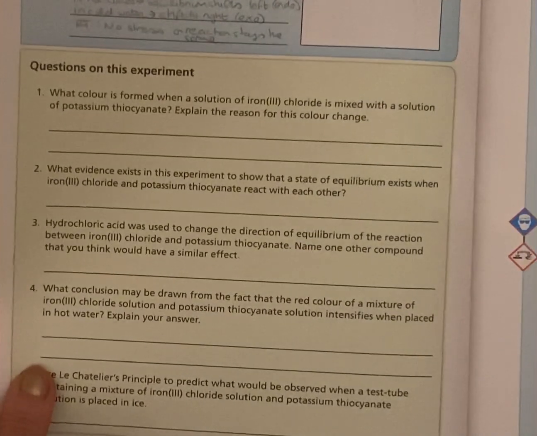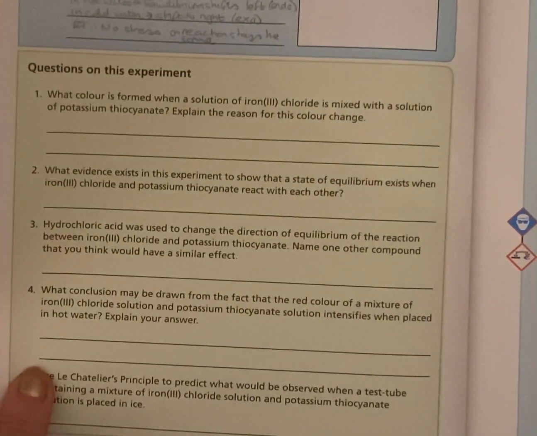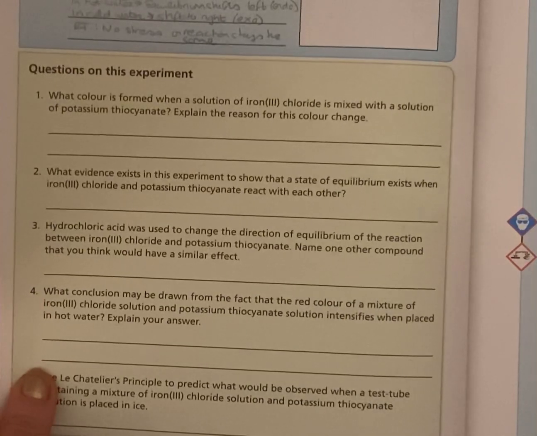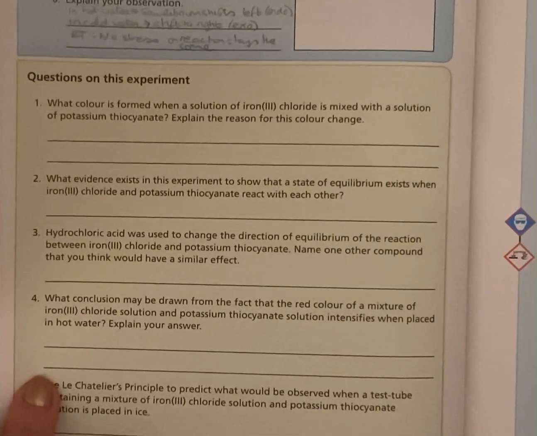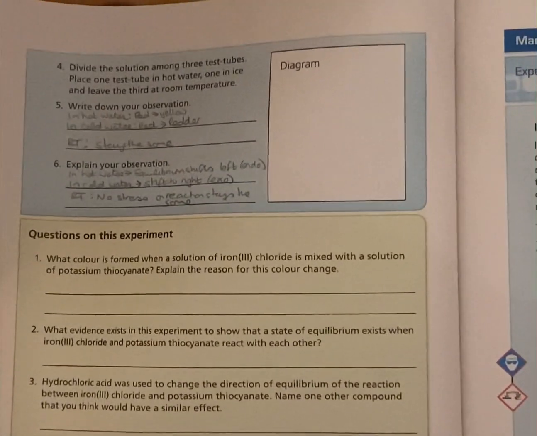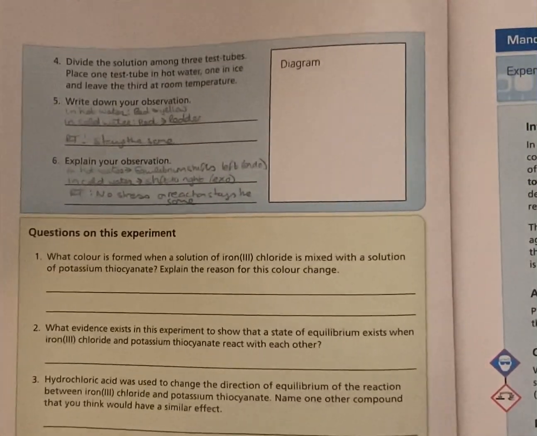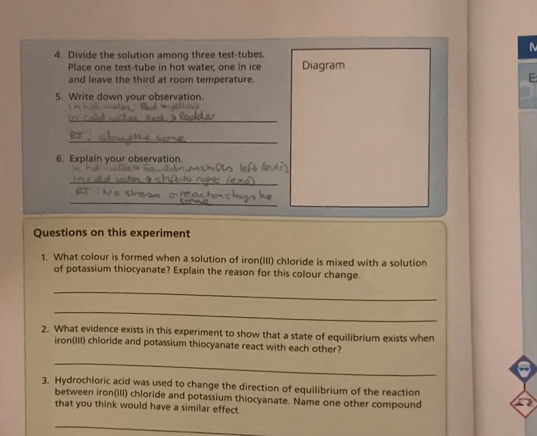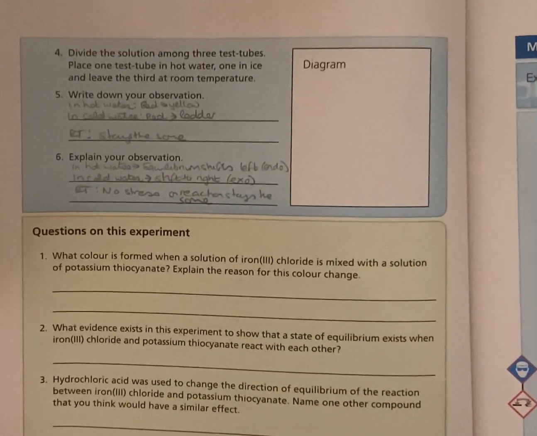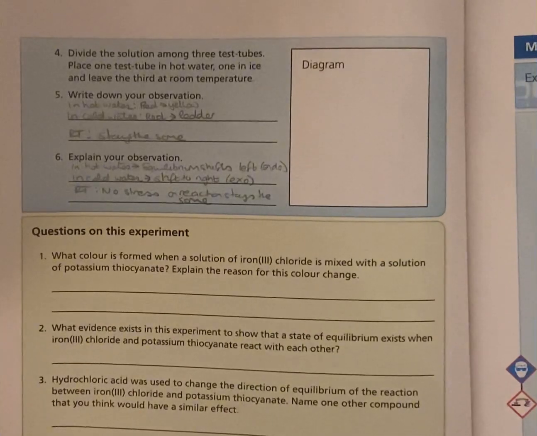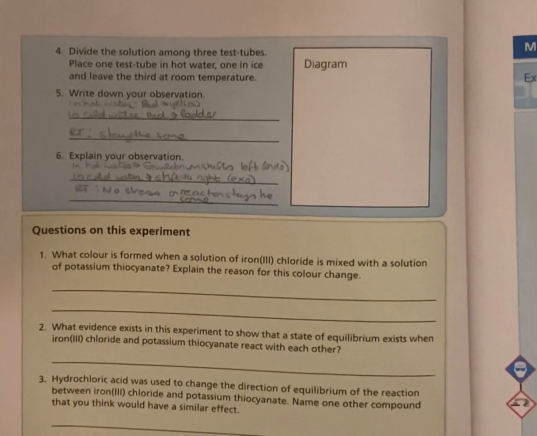Now on the other side, the step was to divide the solution among 3 test tubes, put 1 in hot water, 1 in cold, and leave the third at room temperature. So there were your 3 things that you wanted to do. We're going to see how the temperature changes affect each. In hot water, you should observe that the red turns yellow.